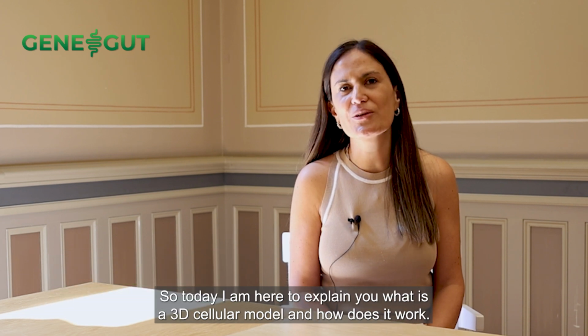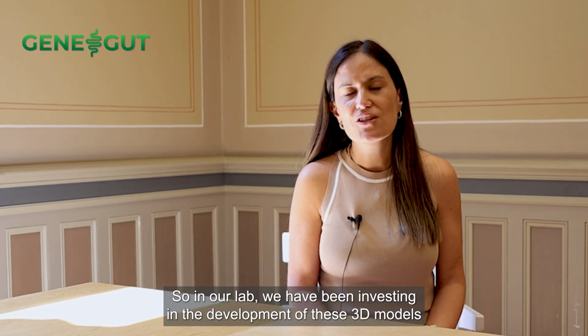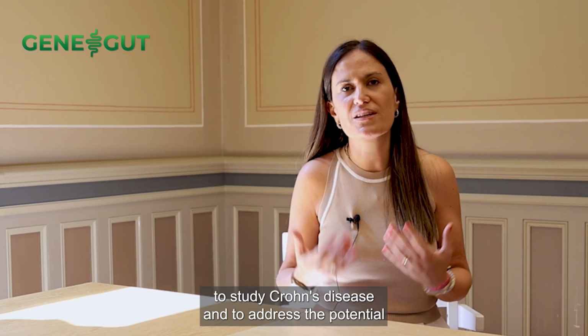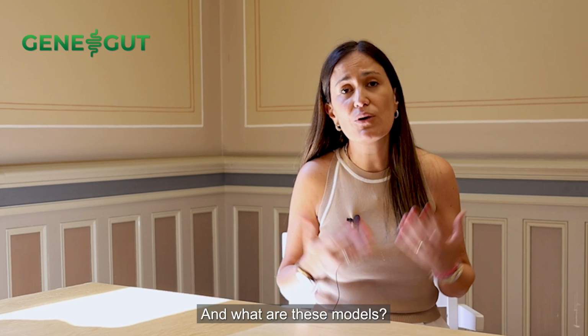So today I'm here to explain to you what a 3D cellular model is and how it works. In our lab, we have been investing in the development of these 3D models to study Crohn's disease and to address the potential of using this model to screen novel therapies. And what are these models?